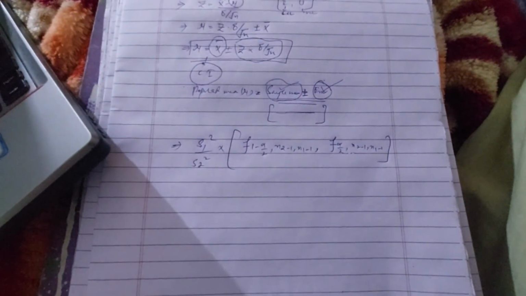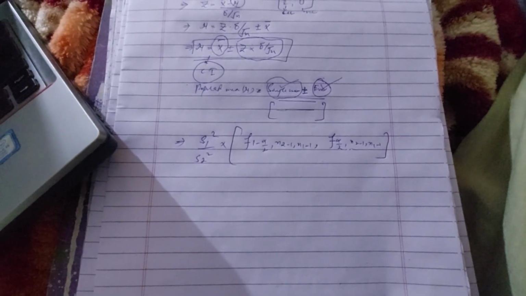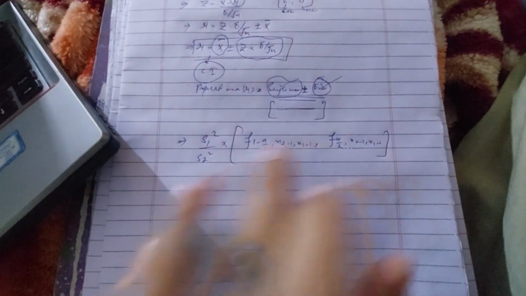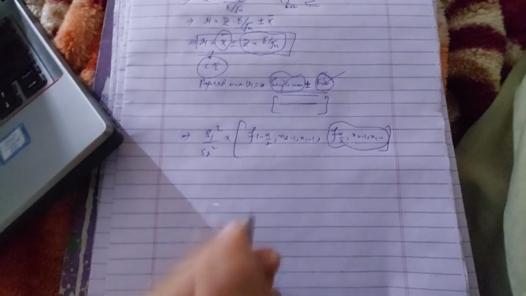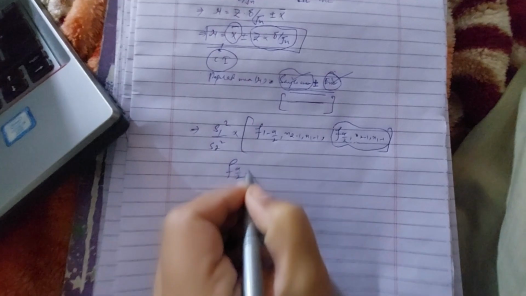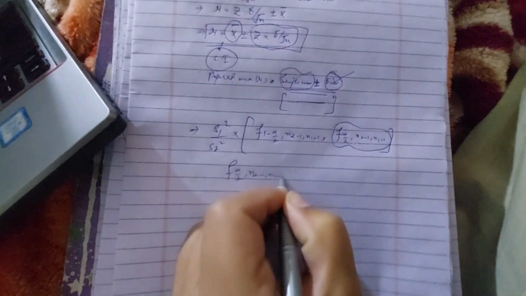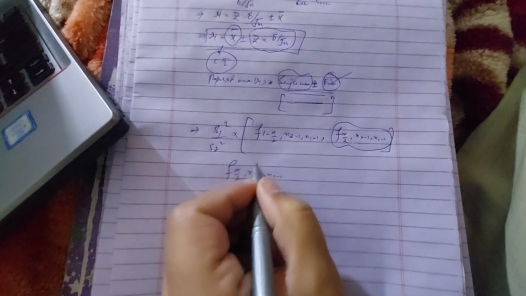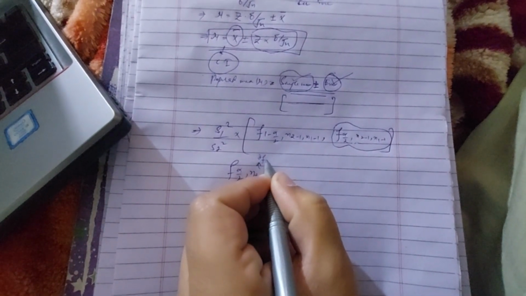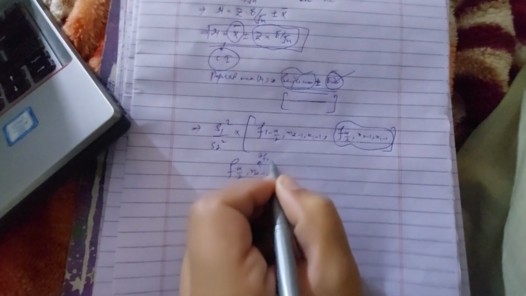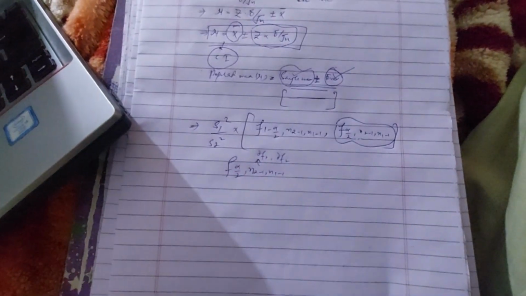The only thing that is difficult here is this value, where we have alpha by 2 and 2 minus 1 and 1 minus 1. This is the degree of freedom for the numerator and this is the degree of freedom for the denominator.